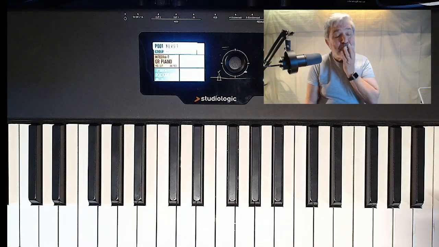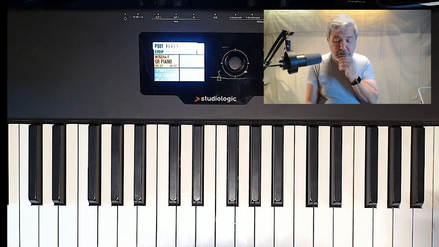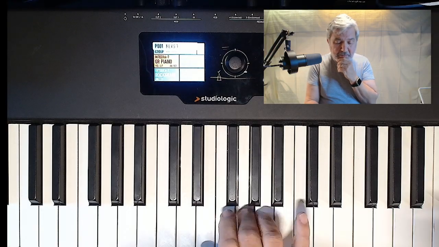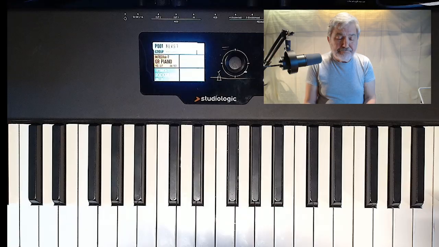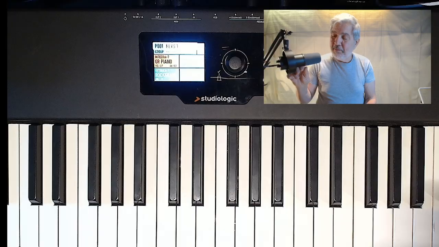So, what song can we find that uses the Mixolydian mode? And it's this one. I'm sure you'll recognize this.